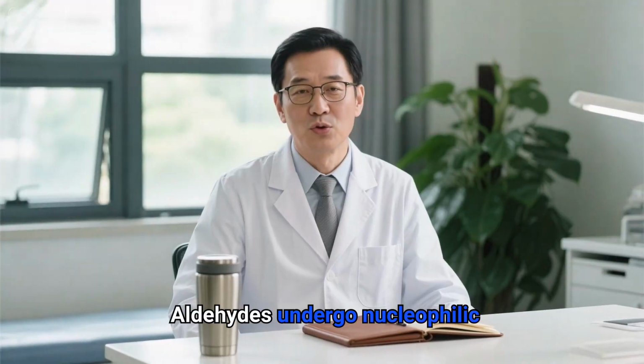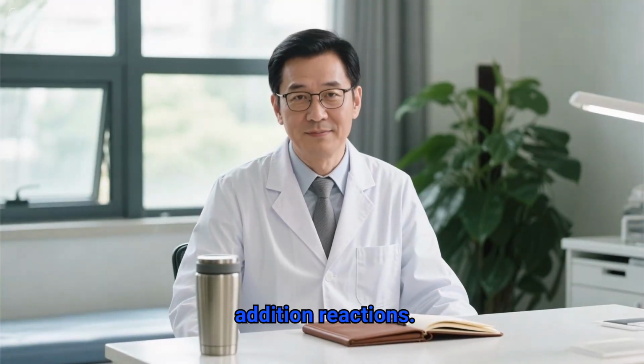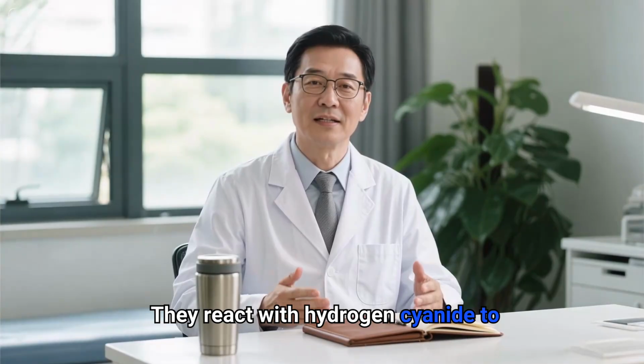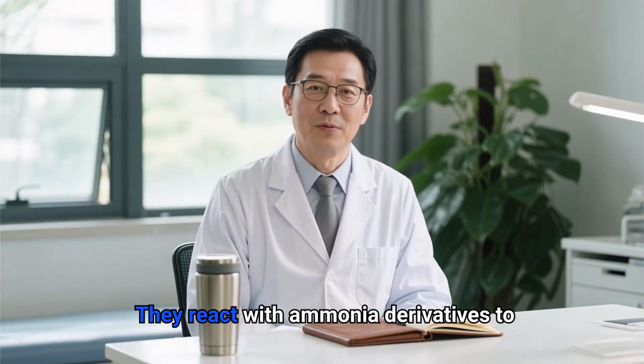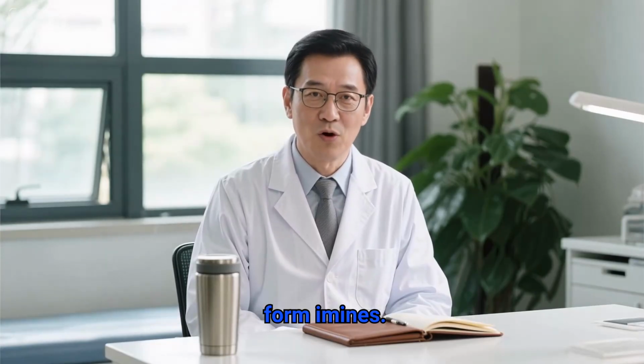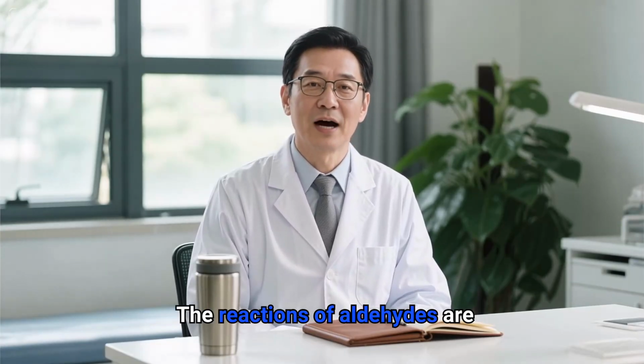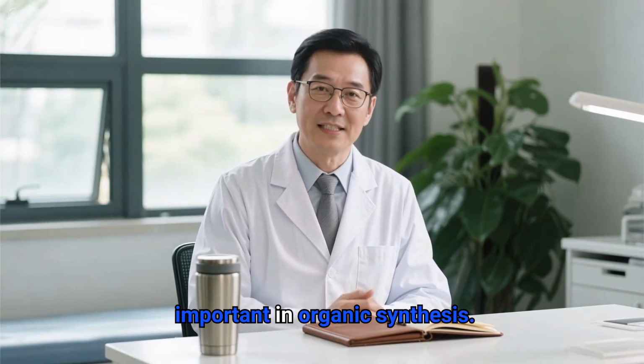Aldehydes undergo nucleophilic addition reactions. They react with hydrogen cyanide to form cyanohydrins. They react with ammonia derivatives to form imines. The reactions of aldehydes are important in organic synthesis.